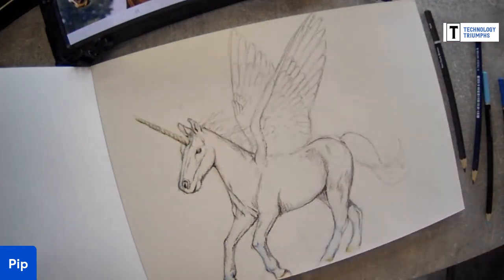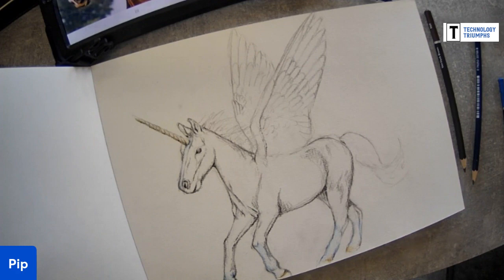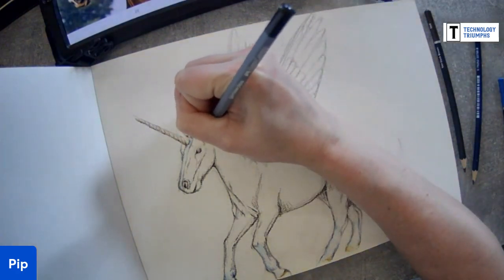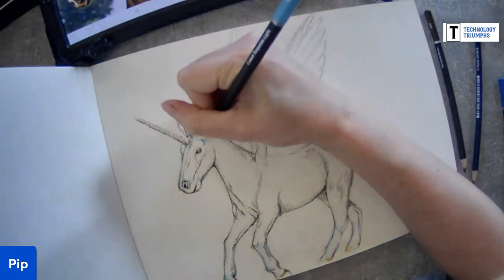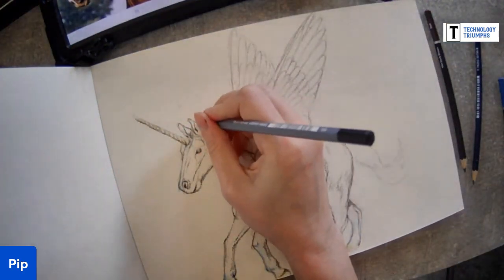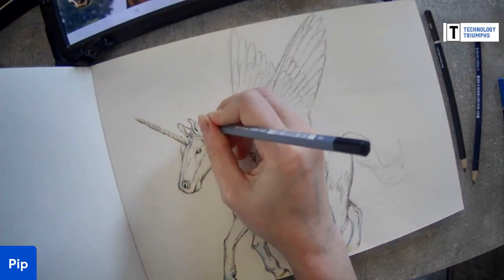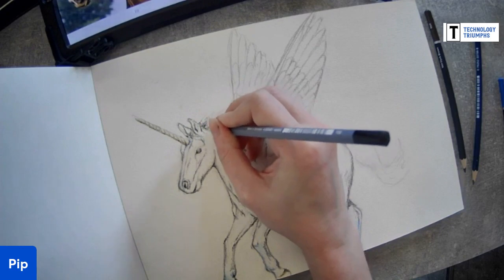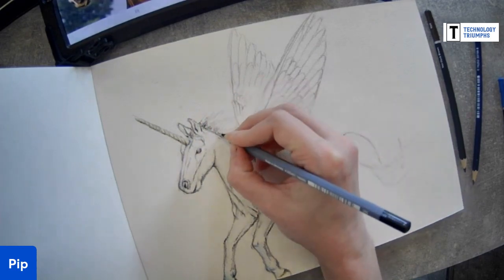So I said, you know, I'm going to try and get some blue in the tip. So it's going to start off white and then some blue in the tips of the hair. So I'm trying to get in some shading. Again, I don't want it to look like a black mane, so I've got to just do this quite subtly.